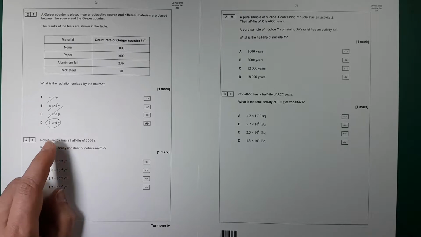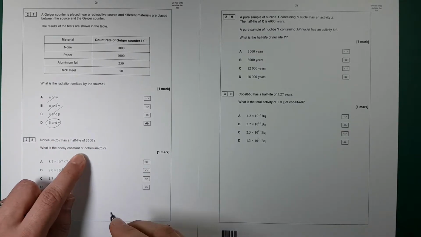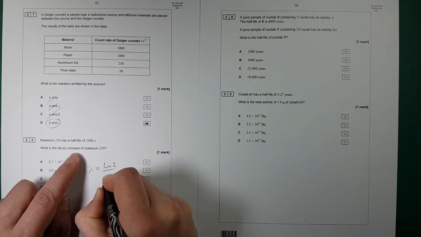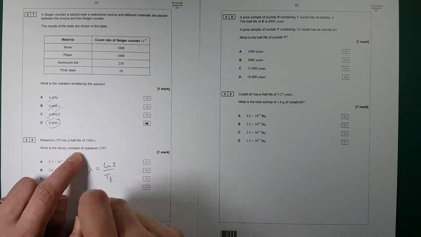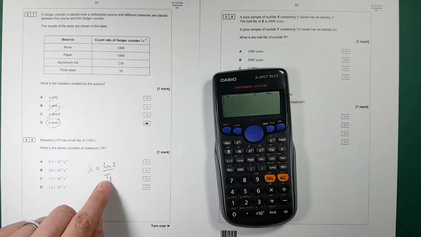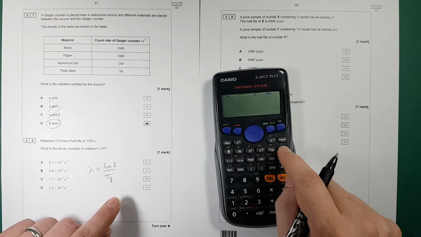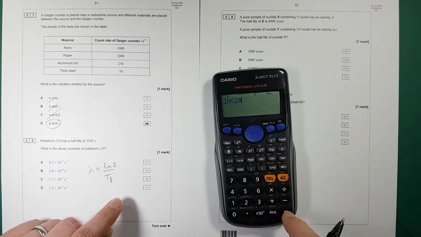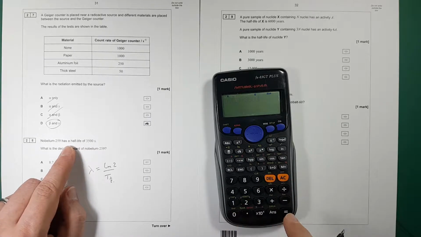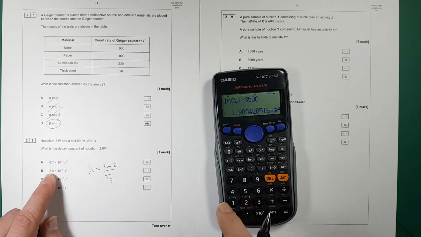An element, however you pronounce it, has a half-life of 3,500 seconds. What's the decay constant? So this lambda equals ln of 2 over t half. And we just need to make sure that we put our t half in the same units that we end up with here. So we just got ln of 2 divided by 3,500. It's nice to know that some of them are reasonably straightforward. Which is that one? B.